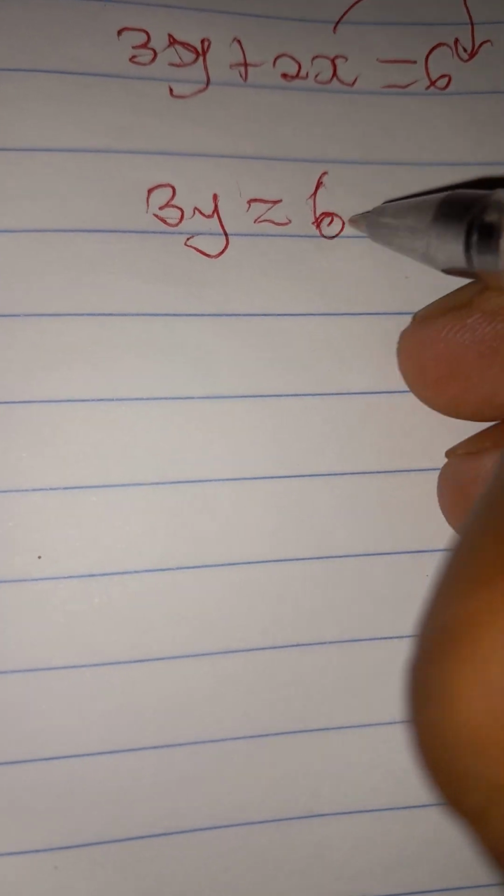We are on question 1.1. Remember they said that we must determine the gradient of PS. So what is the equation of PS? It's 3y plus 2x equals 6. We need to make y the subject of the formula. So 3y equals 6 minus 2x, transposing to the right-hand side. We will then divide both sides by 3.